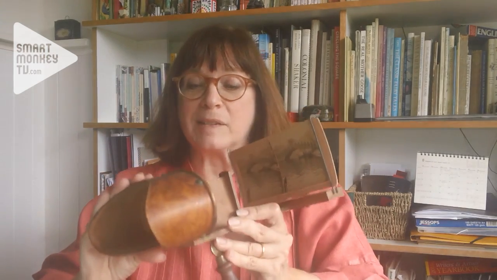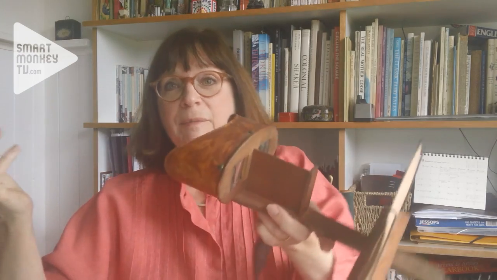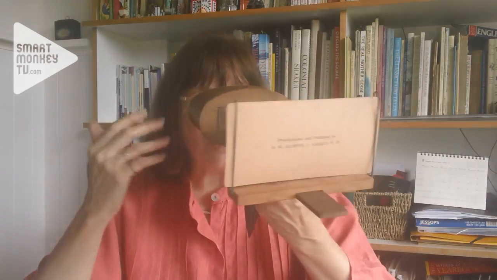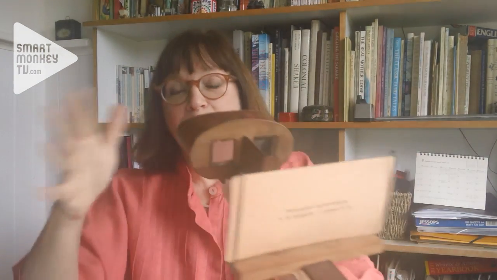And the exciting thing always about stereo views is that you're looking into a very realistic three-dimensional world. So when people weren't able to travel in the mid and early 19th century, places like Japan and Egypt came to them because you look through here and you're in that scene. And you can practically touch the pyramids. And you're in an exotic place.